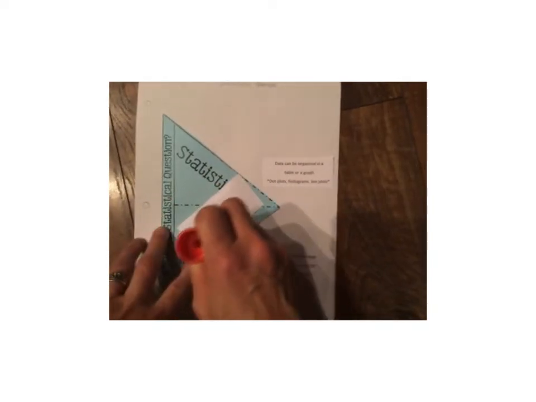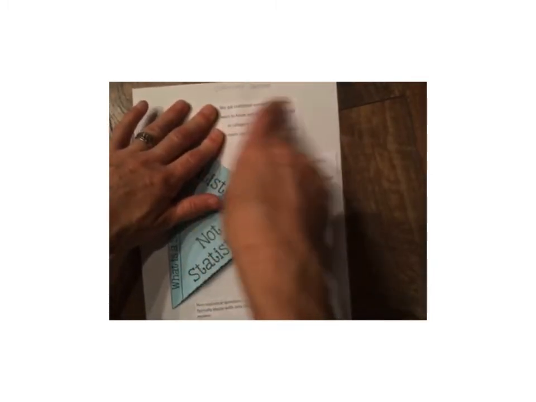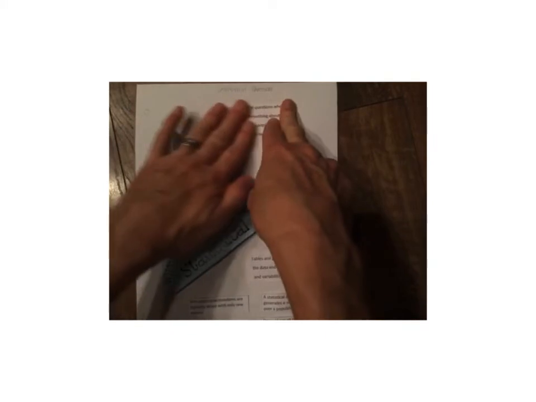So we might ask someone their shoe size or their age or how many siblings they have. That would be a number. It also can be a category. So for example, we might ask someone to name their favorite movie or their favorite color, or something that's not a number, but it fits into a category.